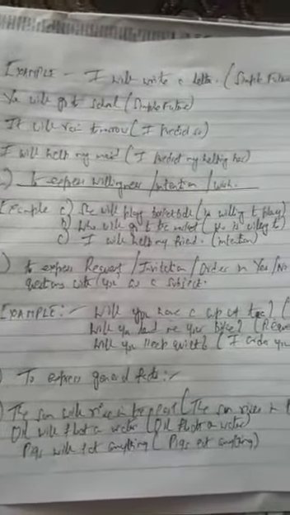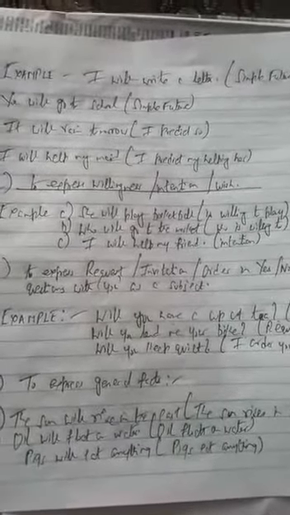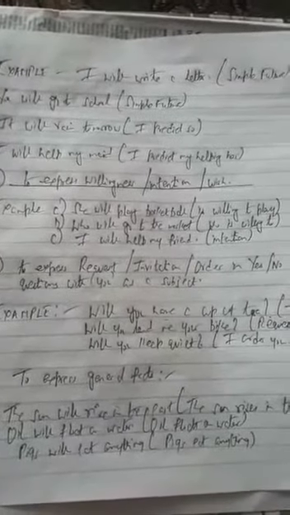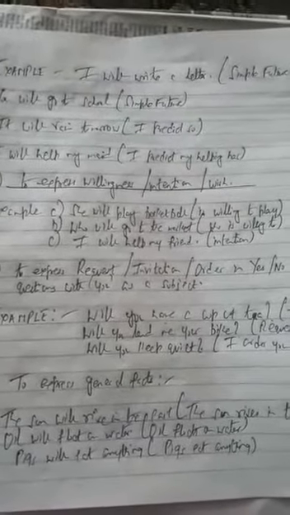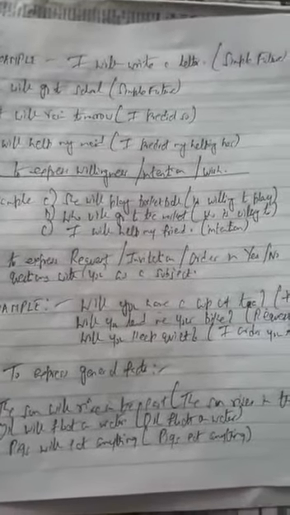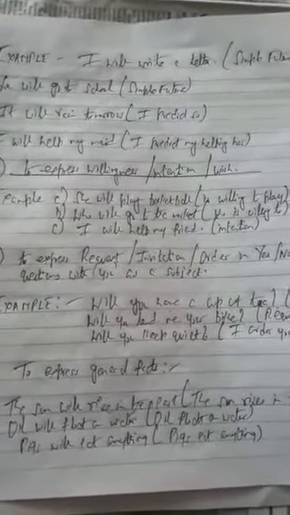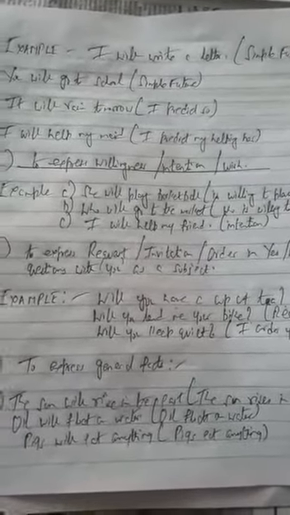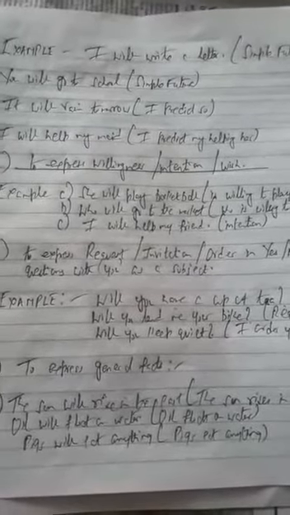Then the second use is to express willingness, intention, wish. For example, she will play basketball, which means she is willing to play basketball. Second is who will go to the market, means who is willing to go to the market. The third is I will help my friend. It means this is my intention.